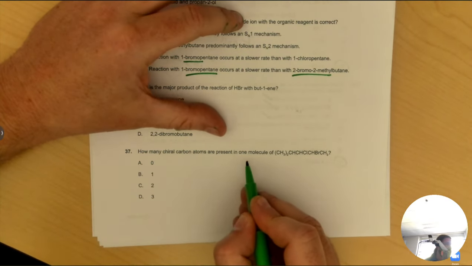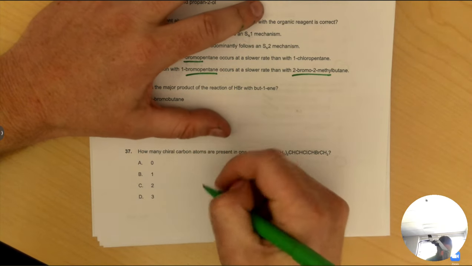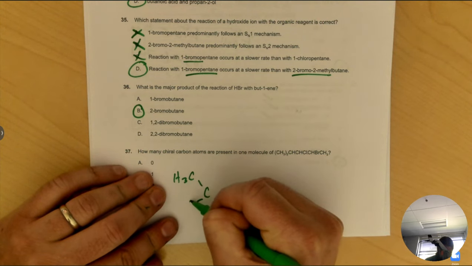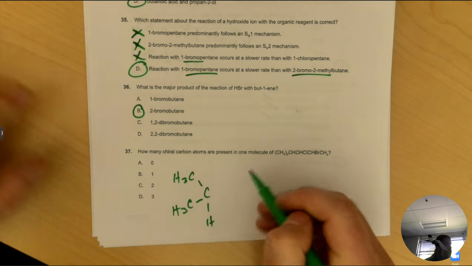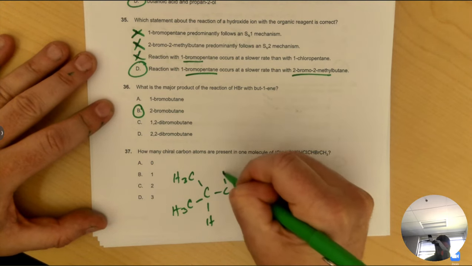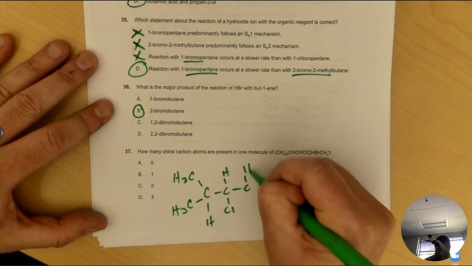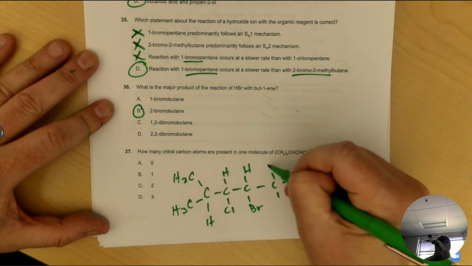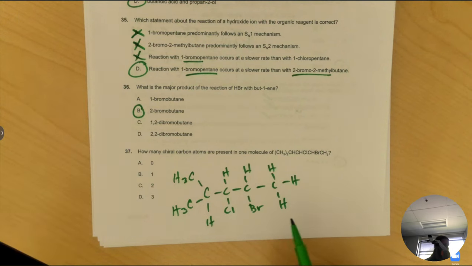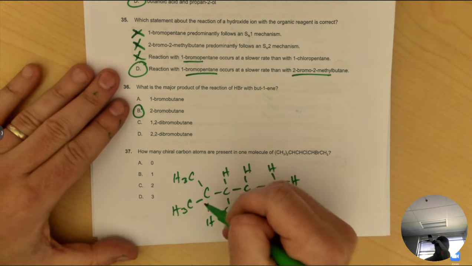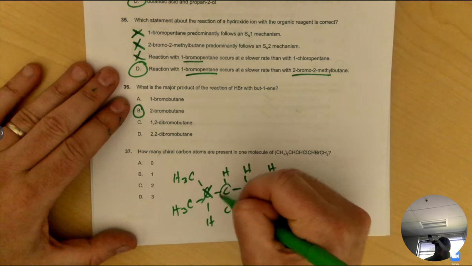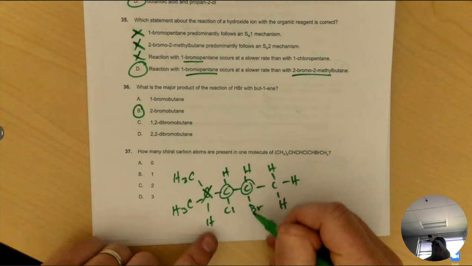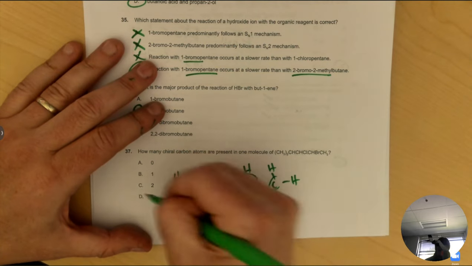How many chiral carbon atoms are present in one molecule? The best thing you can do is draw it out. So we got that carbon there, which is attached to a pair of methyl groups and a hydrogen. And it's bonded to a carbon that's bonded to hydrogen and chlorine, which is bonded to a carbon that's bonded to hydrogen and bromine, which is bonded to a methyl group. So remember, in order to be chiral, the carbon has to be bonded to 4 different atoms or groups of atoms. Not that one because it's 2 methyl groups. This carbon's got the hydrogen, that mess, and that mess. So yes, this one has the hydrogen, bromine, that mess, and that one's 3 hydrogens, so there's 2.